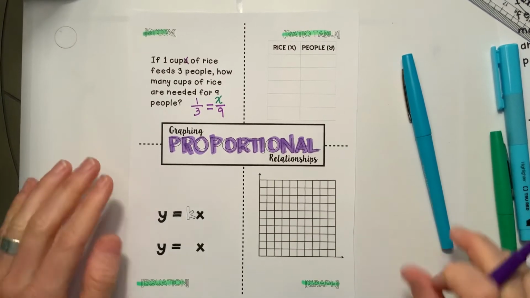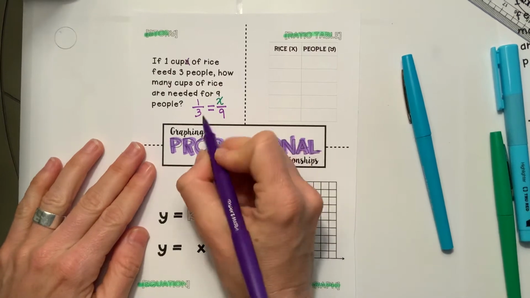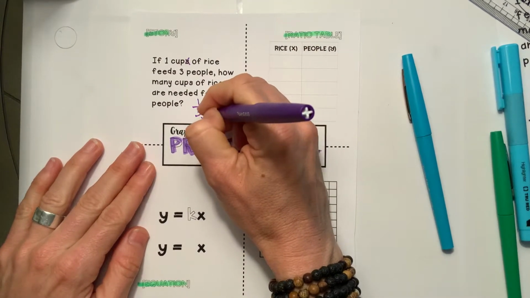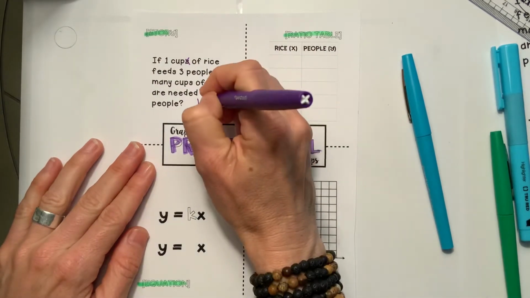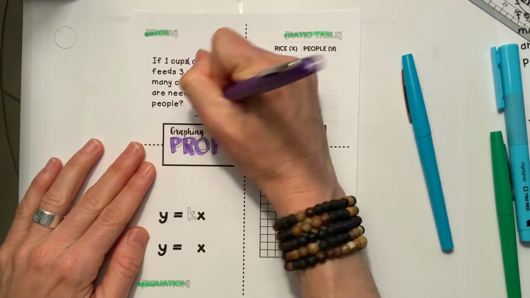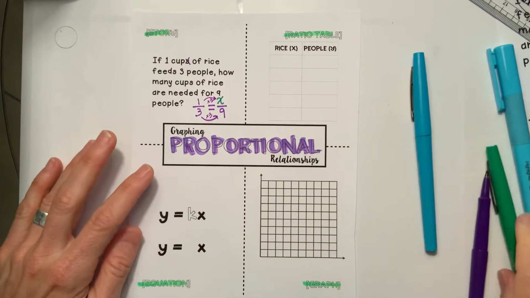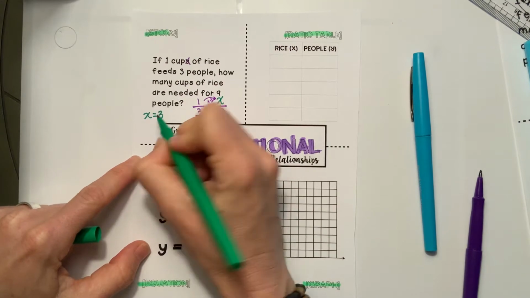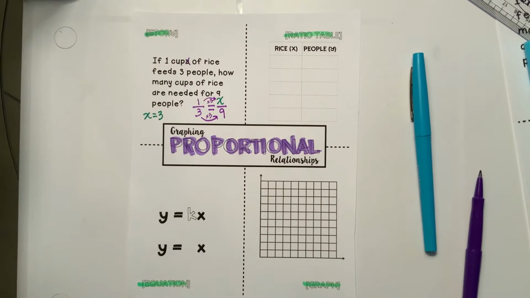We know that to go from 3 to 9, we are making that 3 times bigger, so times 3. And then we would need to do the same thing to the numerator, times 3. So in this case, x is equal to 3. So to feed 9 people, we would need 3 cups of rice.